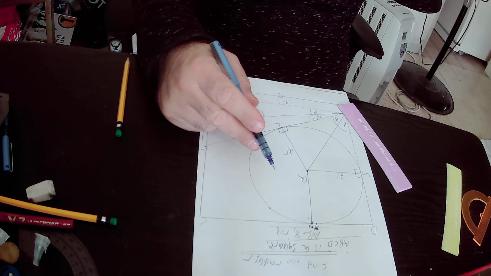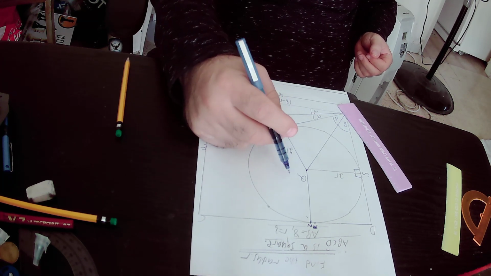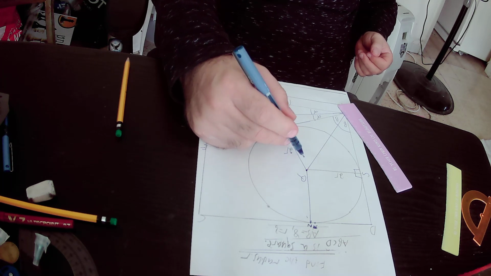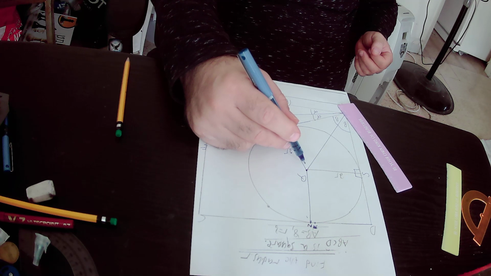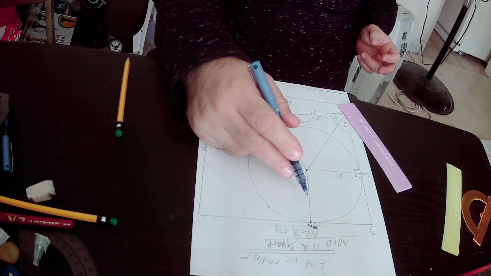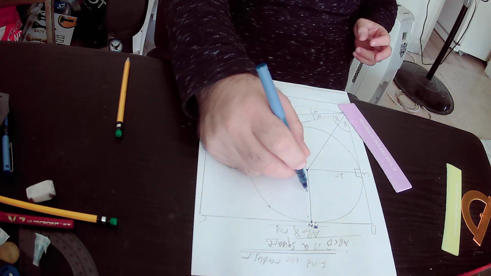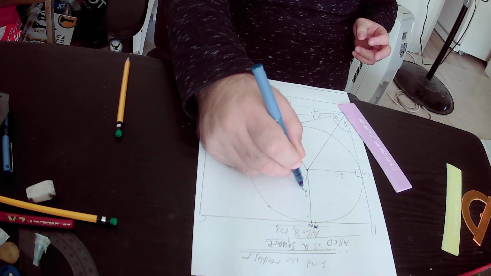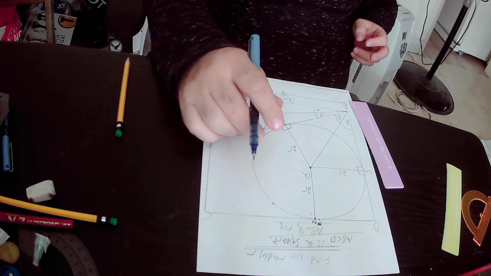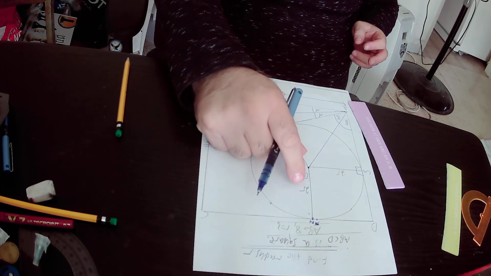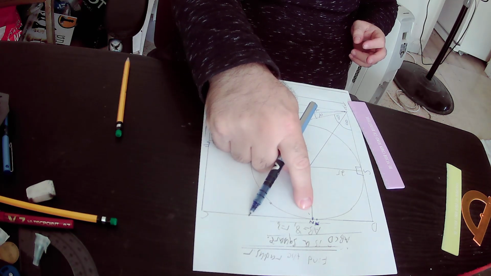Actually, QN is the radius of the big circle, because line segment QN starts from the center of the circle, that is to say point Q, and ends at point N, which is a point on the circle itself. Therefore QN is the radius of the big circle, which equals 2R. And we also know that this radius is drawn to the point of tangency, that is to say point N.